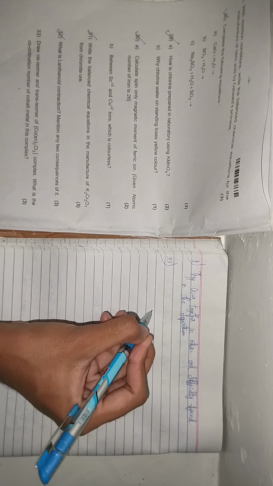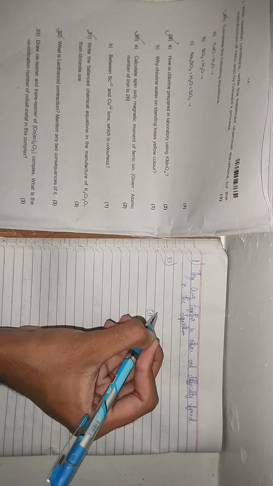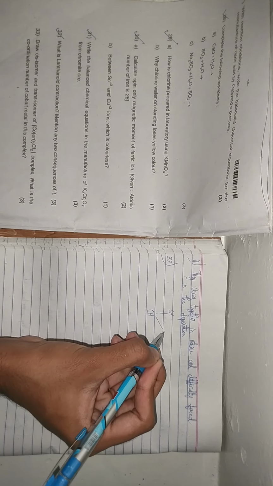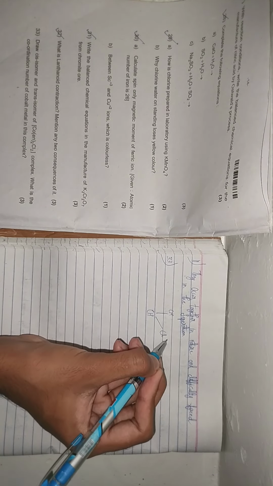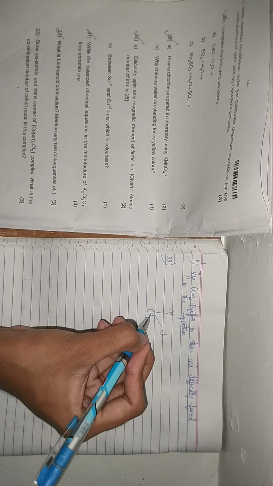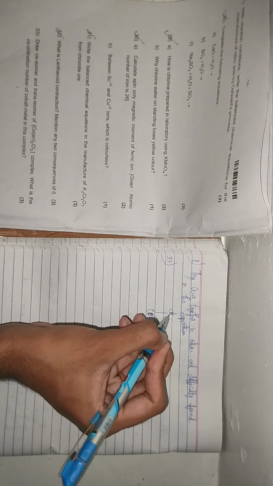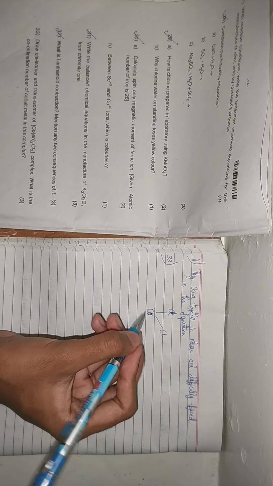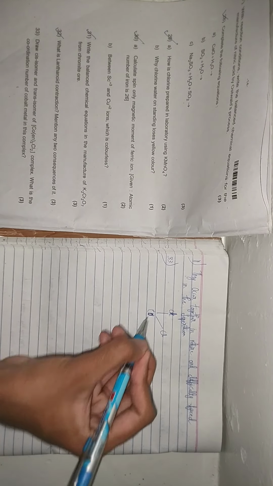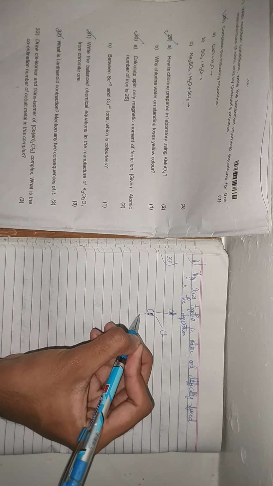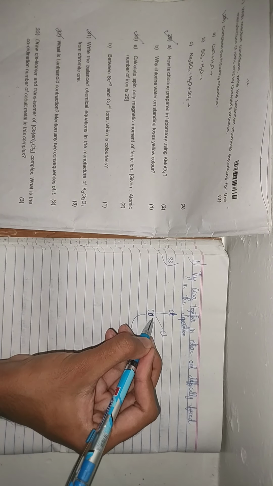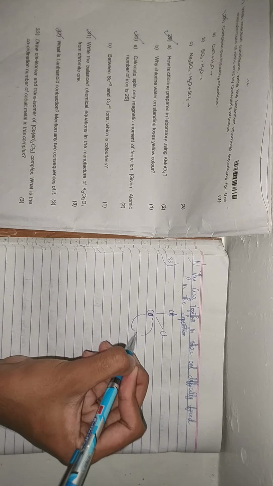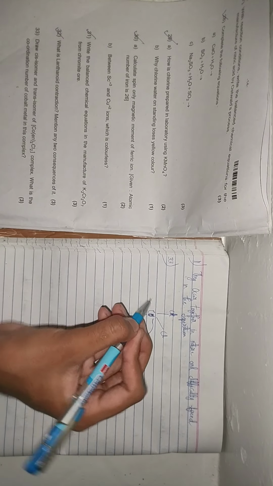So first here, cobalt, right, we are writing. Here Cl, here also Cl, 2 Cl. Next, 2 en, right. 1 en here, another en is here.